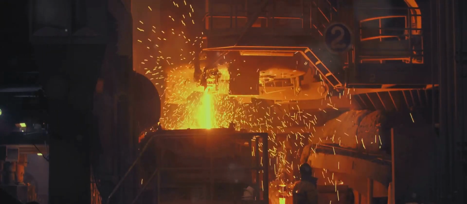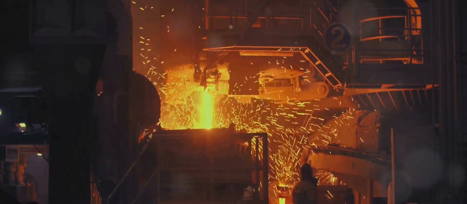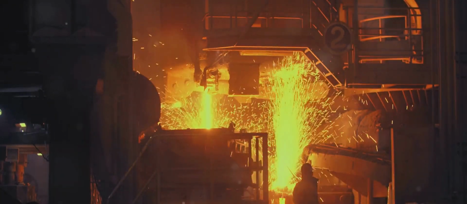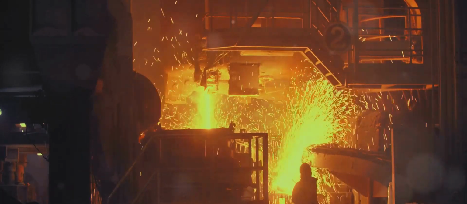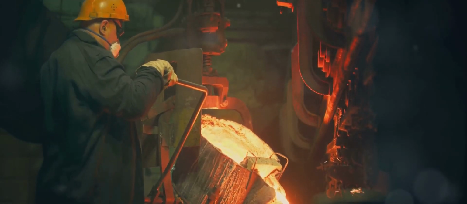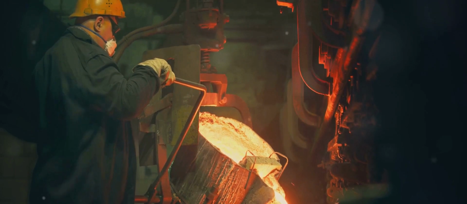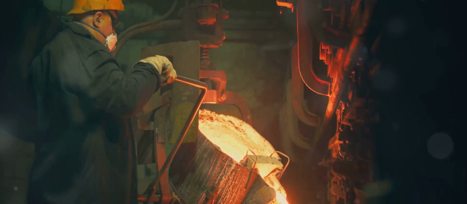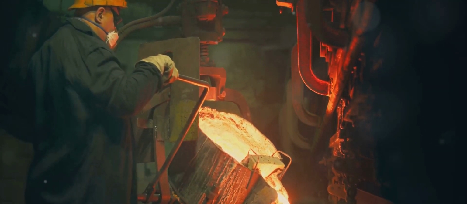Next up, the melting of the metal. The metal is heated in a furnace until it reaches its melting point. The molten metal is then transferred to a ladle or a crucible, which is used to transport and pour the metal into the mold. Now comes the pouring. The molten metal is carefully poured into the mold through a sprue, which is an opening that connects the ladle or crucible to the mold cavity.